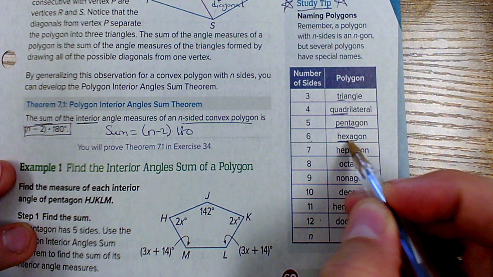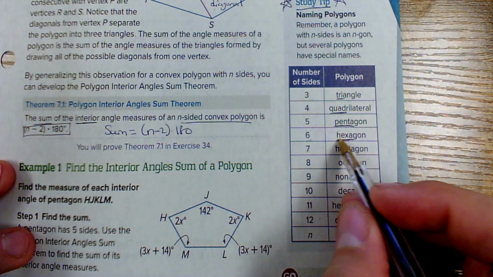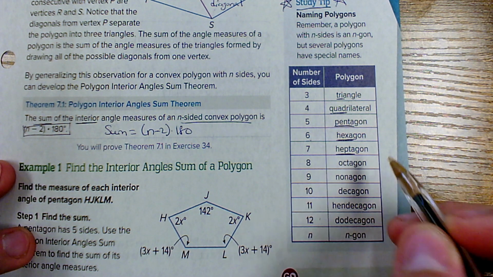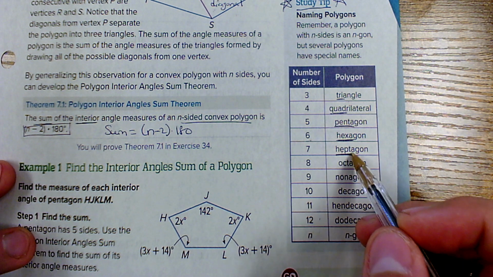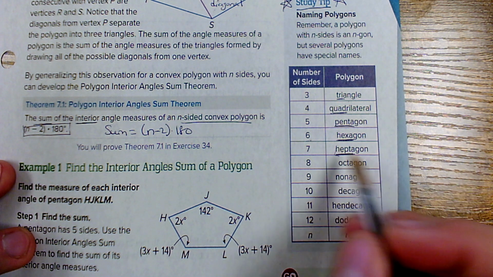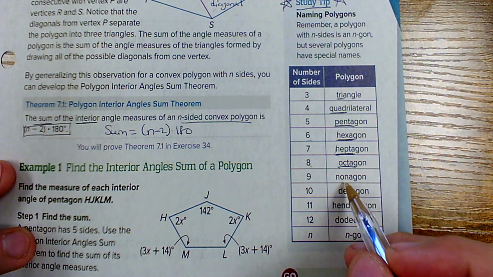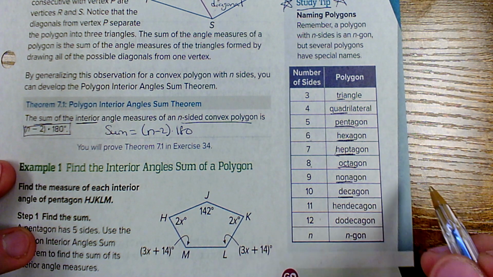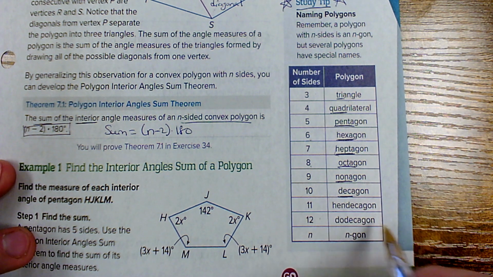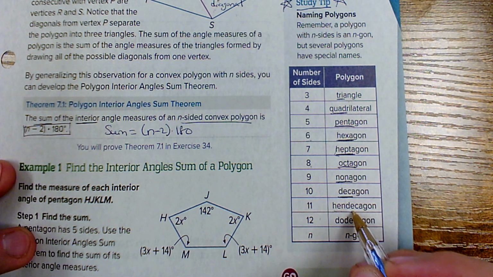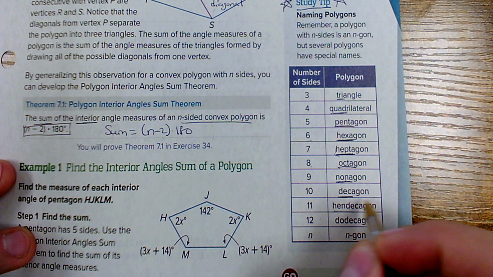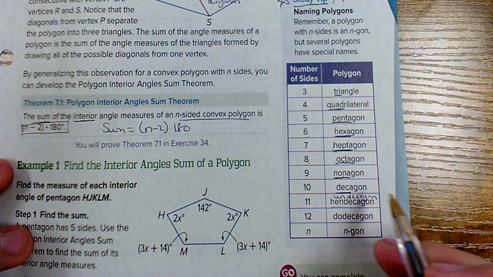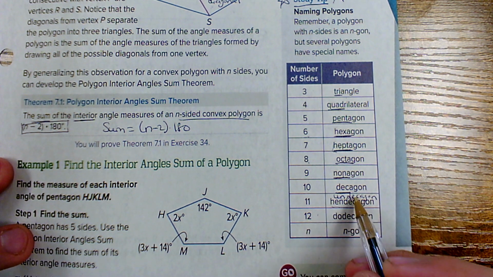Six is hexa. When you think of hexagon, you think of six sides. And then hepta is like septa. Septa is seven, but they use an H instead of an S. And then octa, like an octopus, eight sides. Nona kind of sounds like nine. And then deca, like a decade, 10 years. And then you have what they call an hendecagon. I usually call it an undecagon. Un means like uno, one, and then deca is 10.